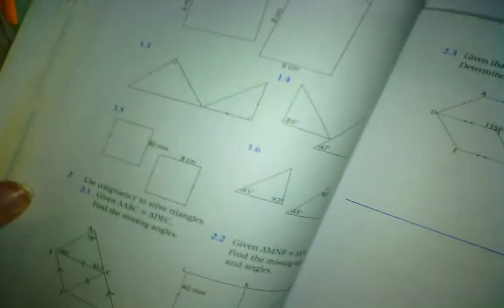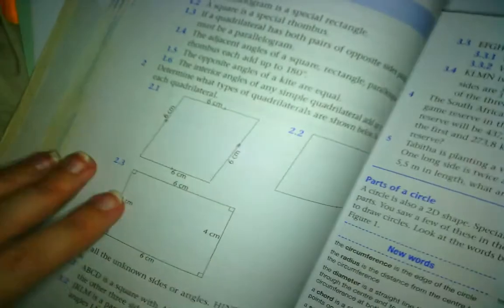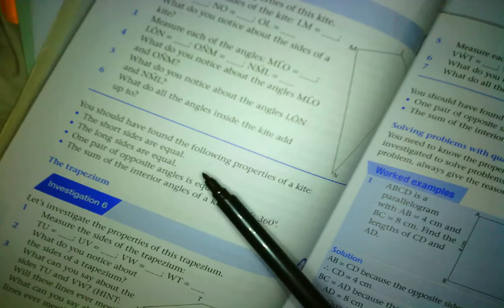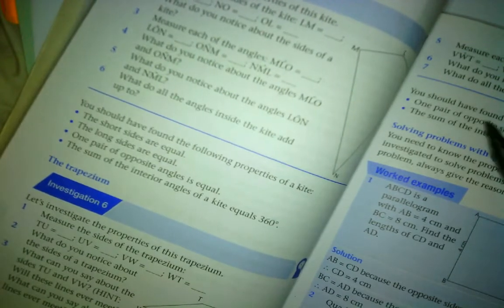All of these things, remember we actually covered already. So, where is it? Let me just find it quickly. Yeah, okay. So you've got all your triangles and everything. And then if you look here, at the bottom of a kite it tells you all the properties that you need to know. It tells you the properties of a trapezium over here, all those types of things.